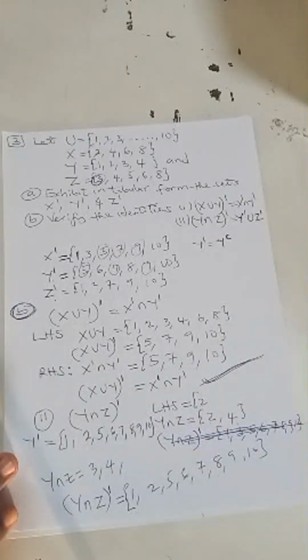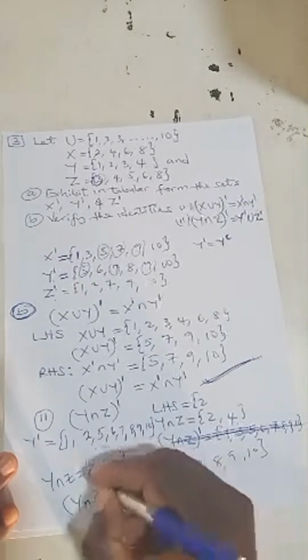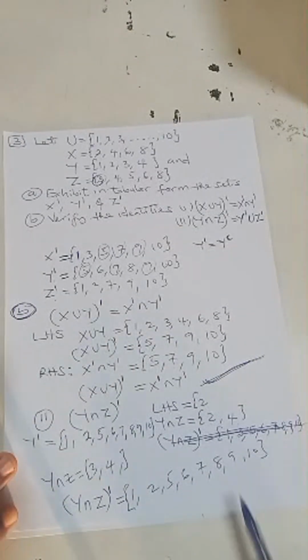Okay. So the first thing you do in this last question, get your Y intersect Z. Once you do that, then now get Y intersect Z complements. So you remove the set of 3, 4 from the universal set, and that will give you this one. That's for the right-hand side.